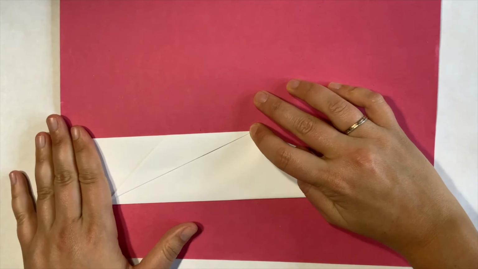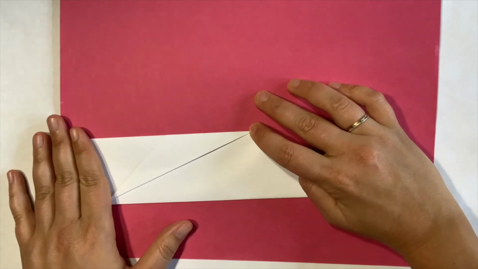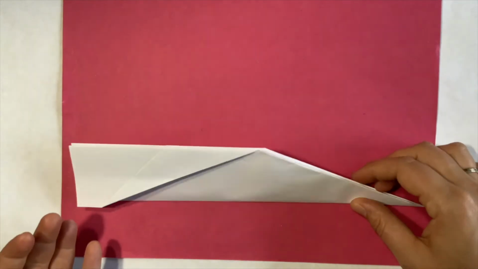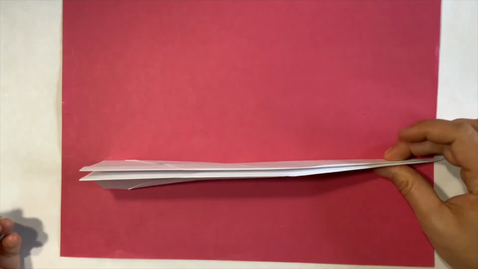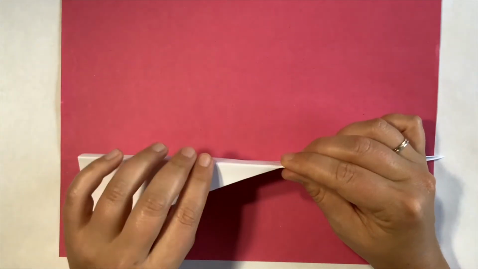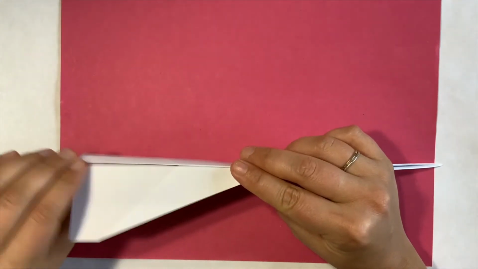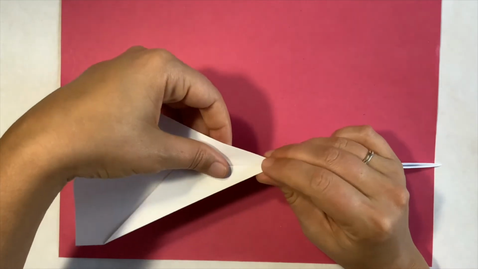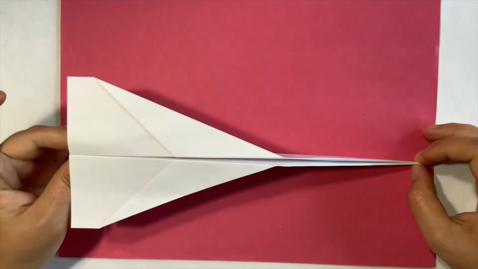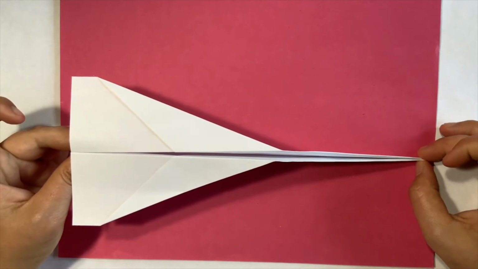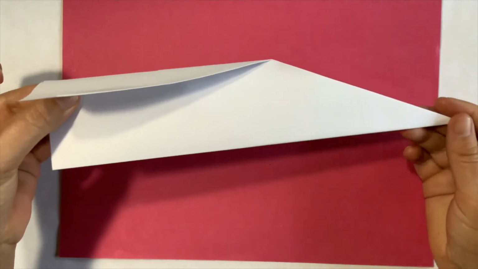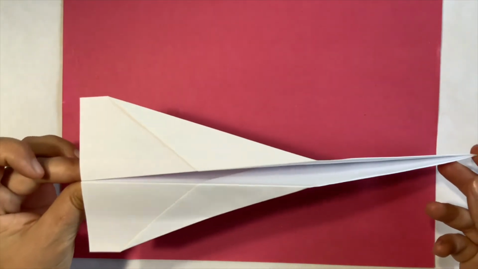Okay, and step number 6 is actually the last step. We are going to bring our airplane up like this. It is very narrow, and we are going to lift up the wings of the airplane on either side so that it looks like this. Okay? These wings are going to help the airplane fly. Look at that cool airplane.